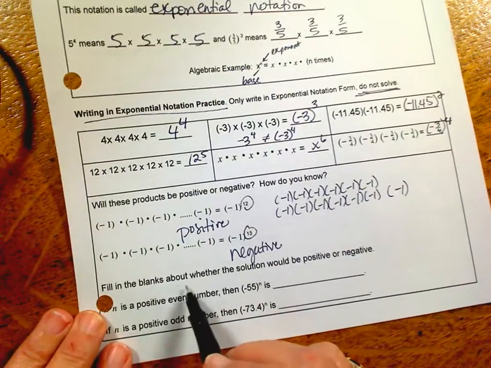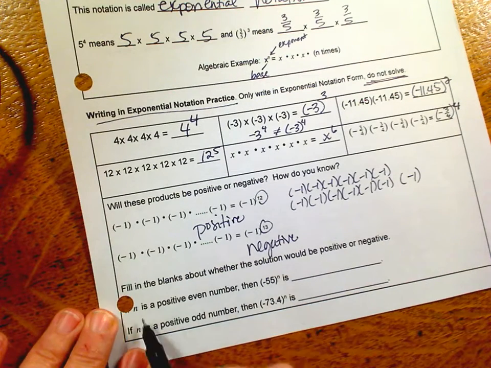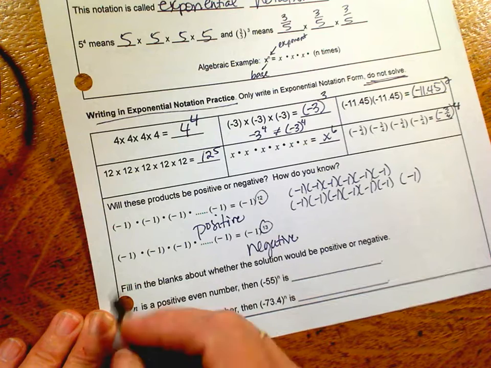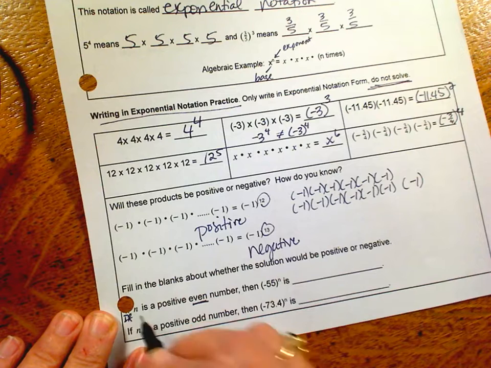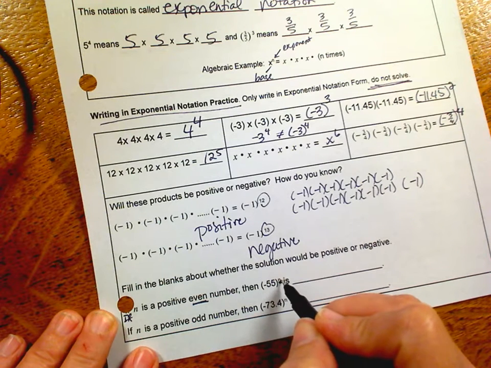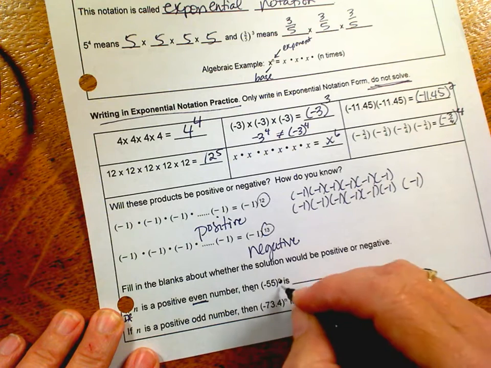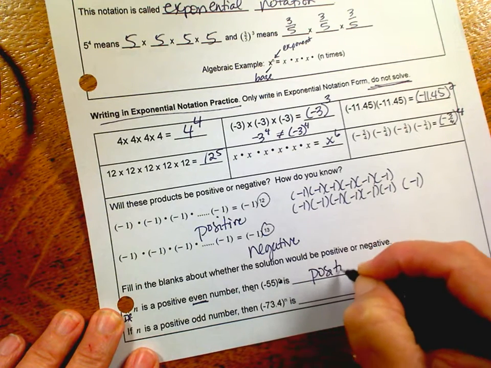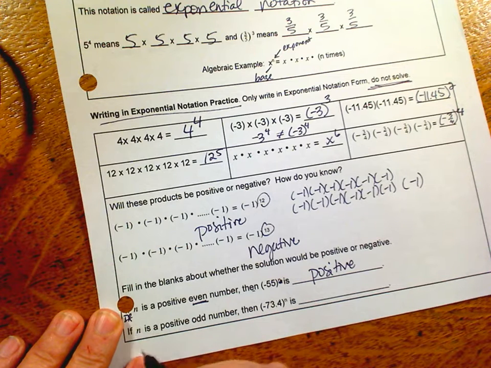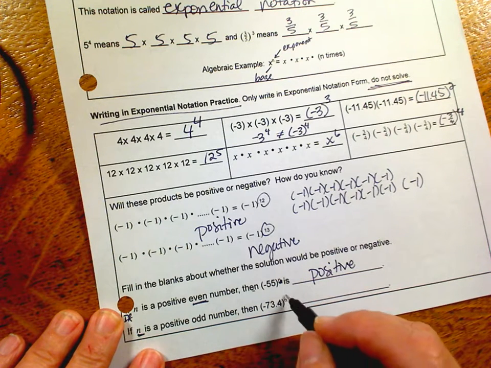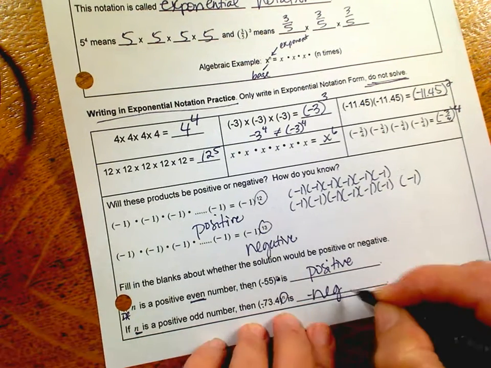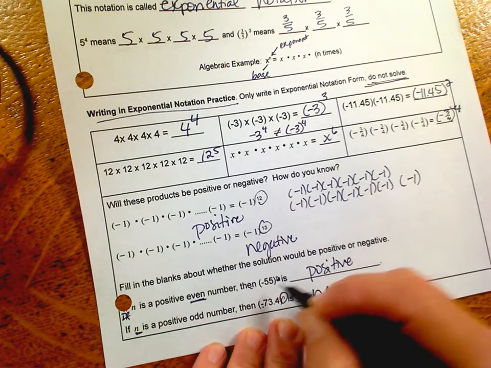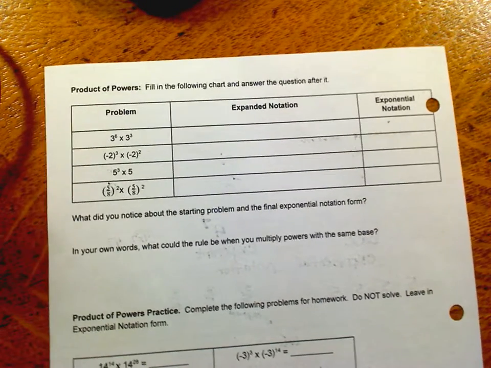So let's look down here, fill in the blanks about whether the solution would be positive or negative. Well, if n is a positive even number, that means the exponent is even, then that's going to be a positive answer. If n is a positive odd number, and the base is negative, it's going to be a negative number. You'll get more practice with that. Okay? All right. So let's look at this.